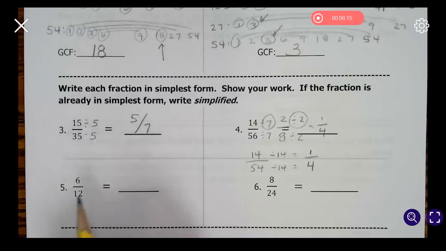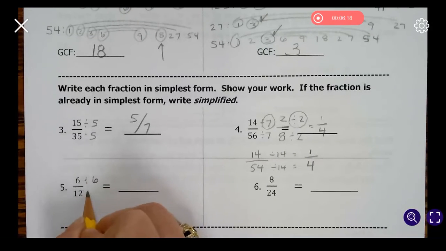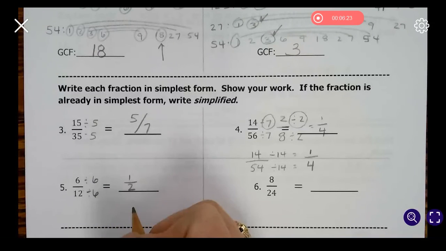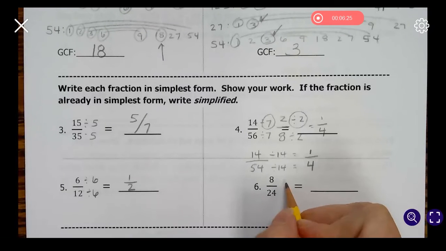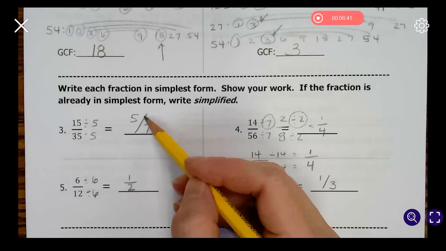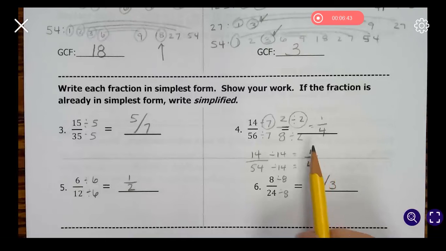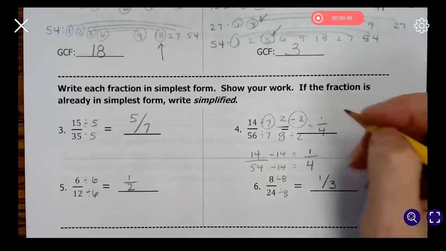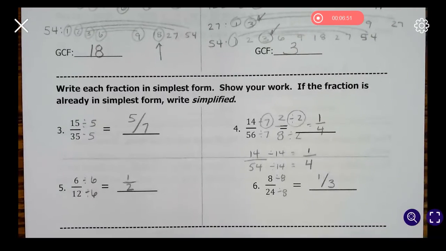Okay, next, divide by 6, and you would get 1/2. Then here, you're going to divide by 8, and you should get 1/3. Now you will see that sometimes I wrote my fractions with a slanted line, and other times with a horizontal line. It's okay, you can write it either way. Next question.